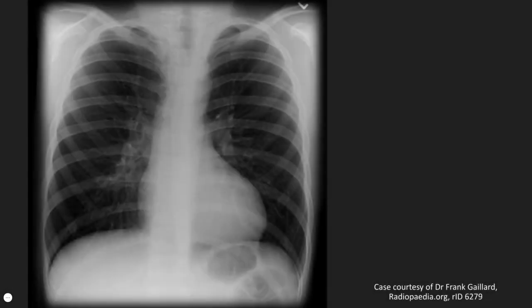This case is a really nice example of how difficult and subtle chest X-ray findings can be in cardiovascular disease. Note the subtle dip in the silhouette of the descending thoracic aorta. This is the figure of 3 sign of aortic coarctation.